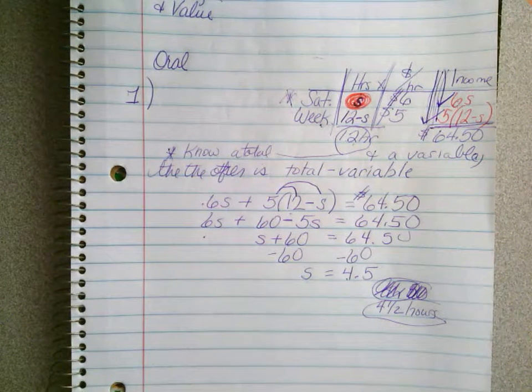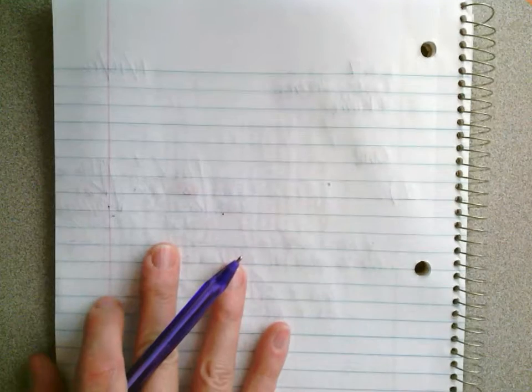All right, Ernesto and his stamps. We'll deal with that here in a second. Read through that problem with me. This is example 2 in the orals. And I'm going to start with my chart here.